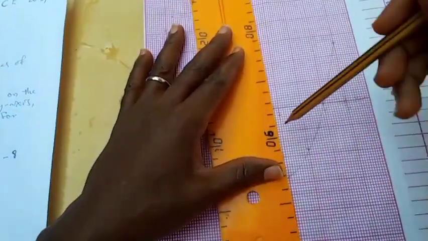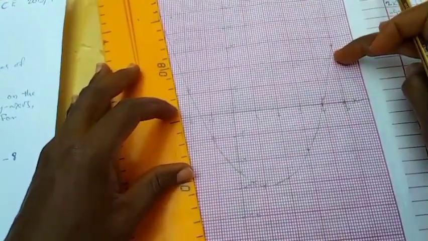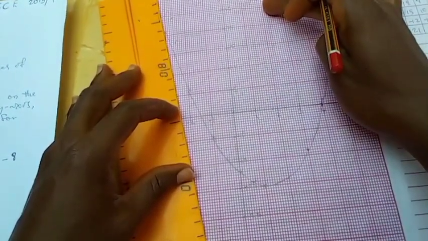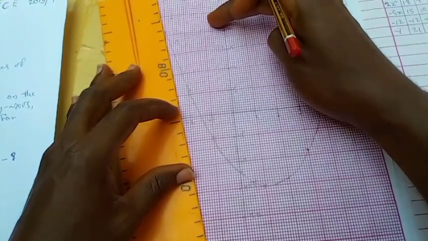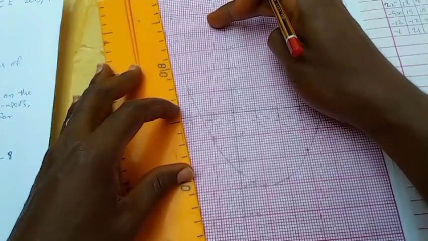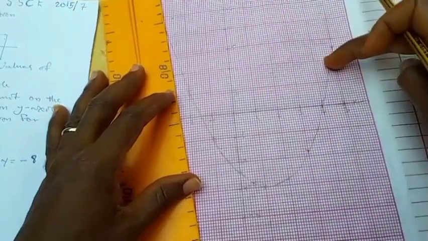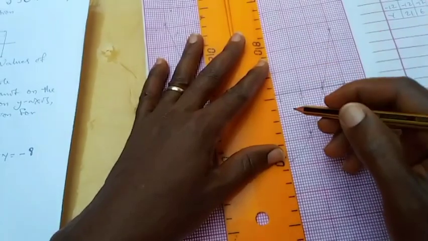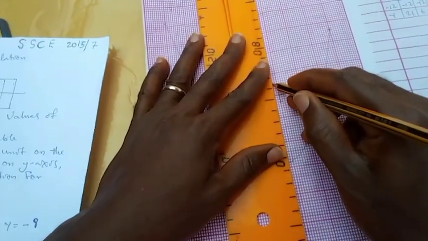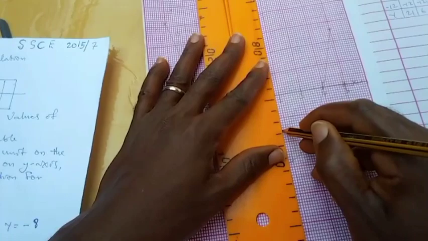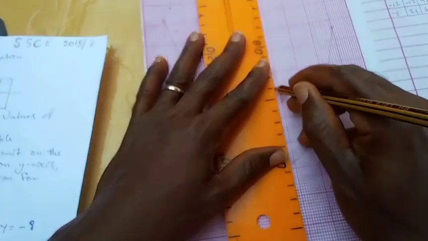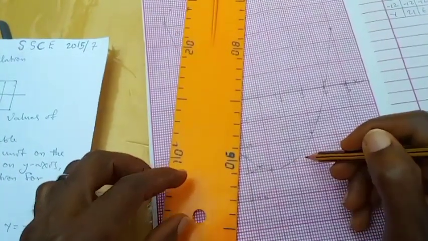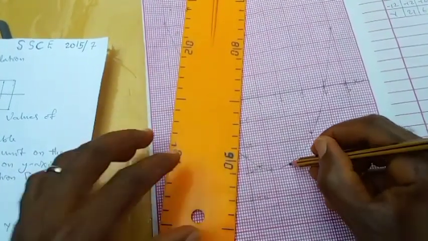And you are not going up because this is a U-shaped curve. If it is an N-shaped curve, you have to go up to connect it to the curve and then trace the corresponding value of y which they required. But since it is a U-shaped curve, you have to come down so that we can now find where x being 1.8 touches the curve. At that point where it intersects with the curve, you can see it here.